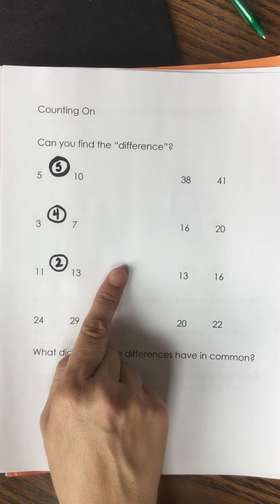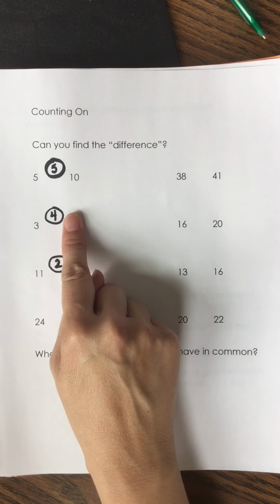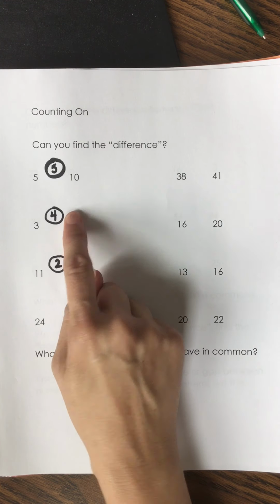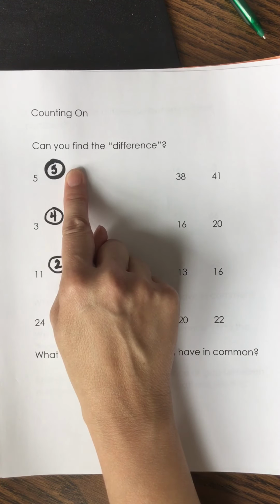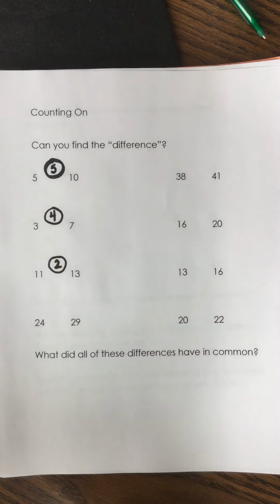Yes, you would get 13 if you added 11 plus 2. If I added 3 plus 4, what do I get? Call it out. 7. Right. If I added 5 plus 5, what do I get? And there it is. See how that works? We're using adding or counting on to find the difference between these numbers.